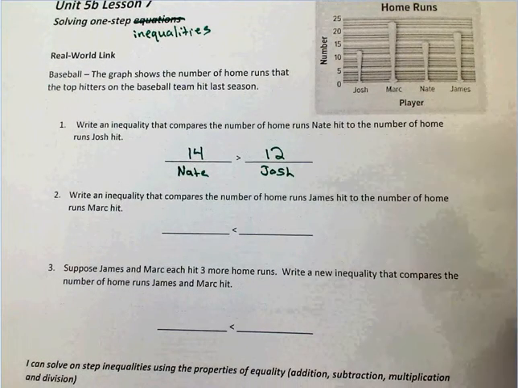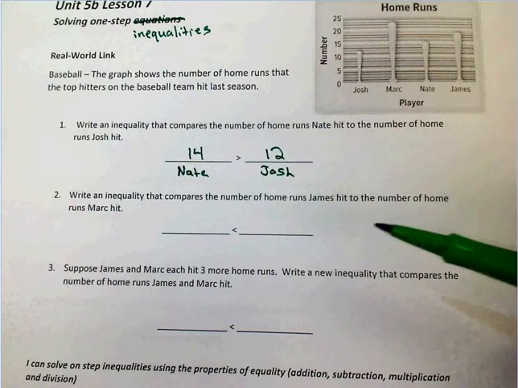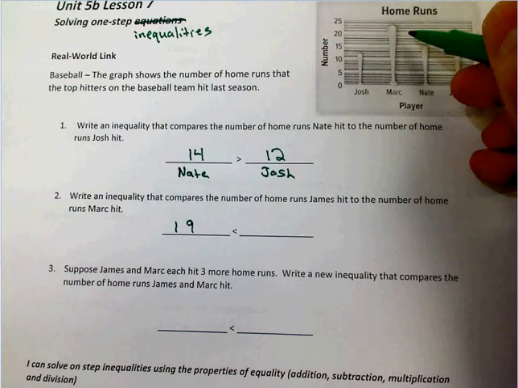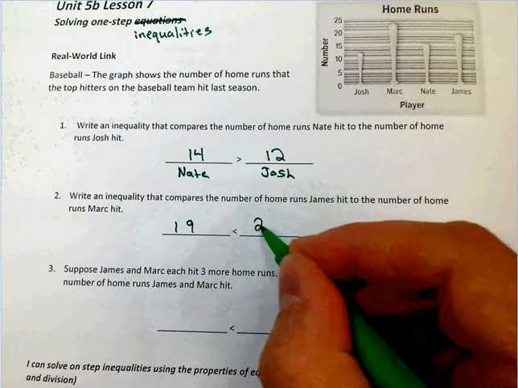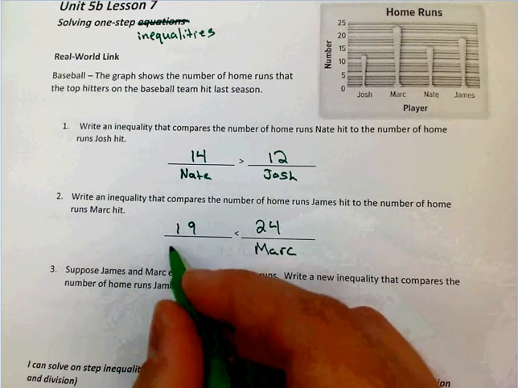Okay. Now we have to write an inequality that compares the number of home runs that James hit to the number of home runs that Mark hit. So we see that James hit 19 home runs and Mark hit 24 home runs. So we know that Mark hit a greater number of home runs than James did.